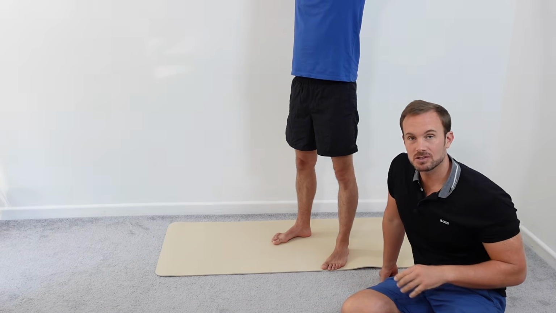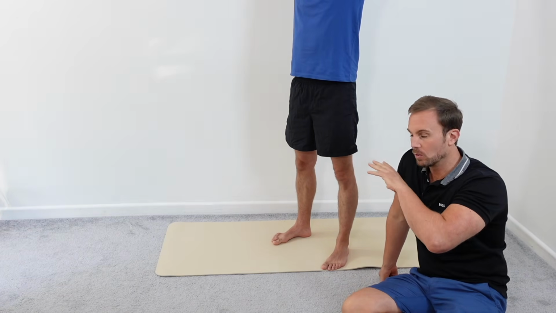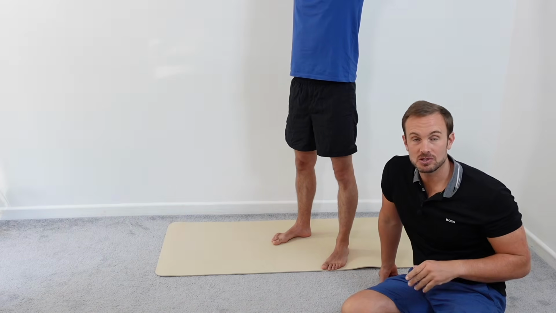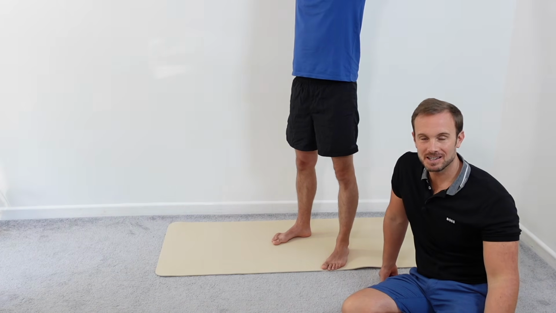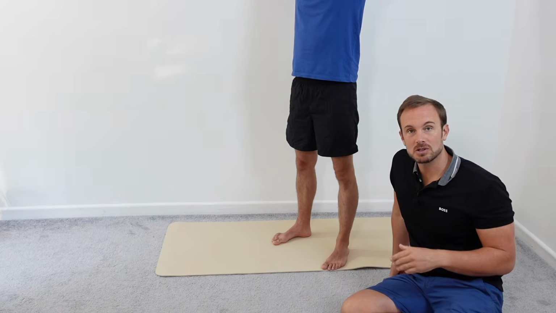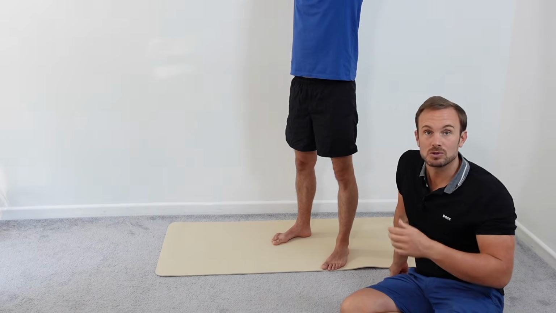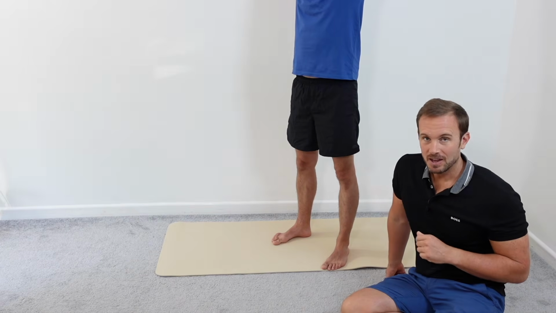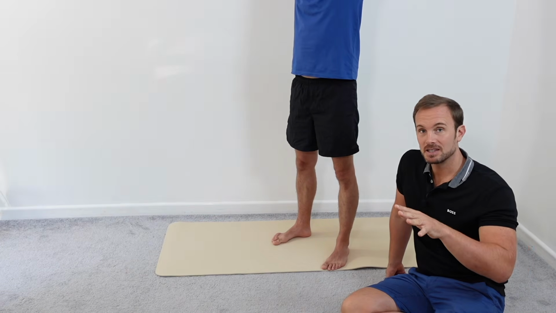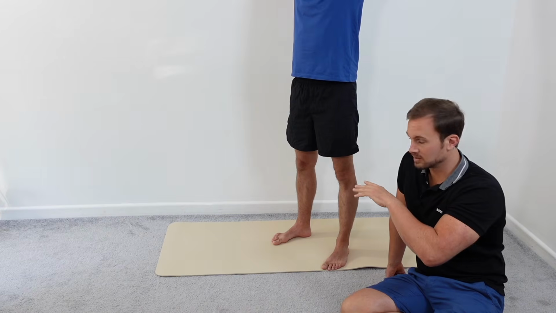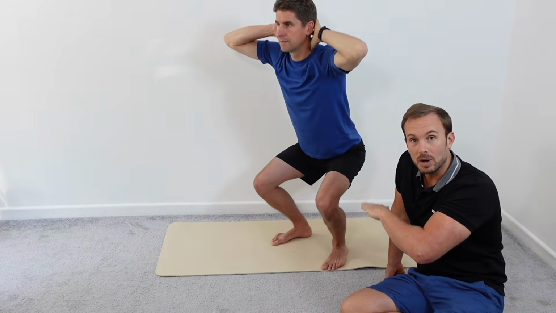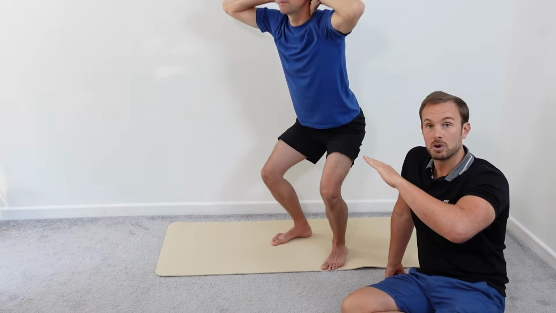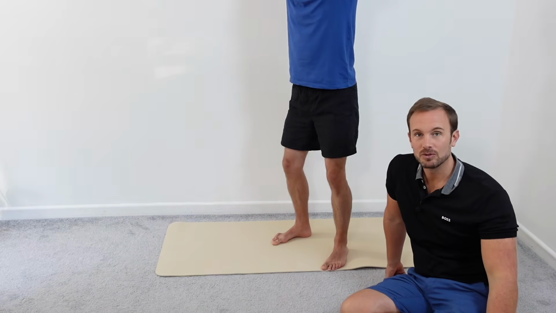Whether it's weighted squats in the gym, body weight squats at home, or as part of an exercise class, modifying the squats and having an awareness of what to do and what to avoid can be really helpful for reducing the symptoms of FAI. So the first thing is, when you're doing the squats, you don't have to go all the way down. You can just do half squats or work out a range which is comfortable for you.